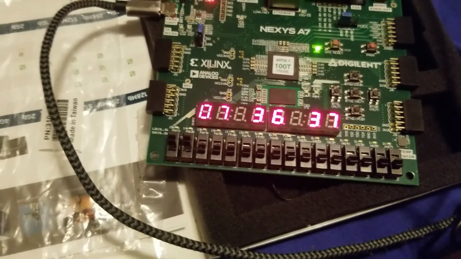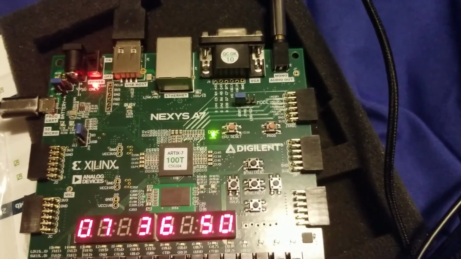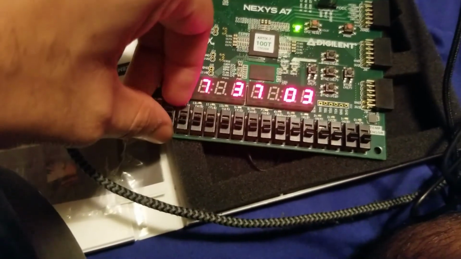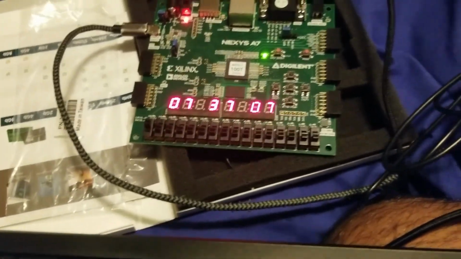So in about 20 seconds, we'll be hearing an audio tune come out of the speaker here, which is the headphones connected to the FPGA. So in about 5, 4, 3, 2, 1, you'll hear it. And if you just want to turn it off, you basically push it down. Otherwise, it'll play for about 5 seconds.